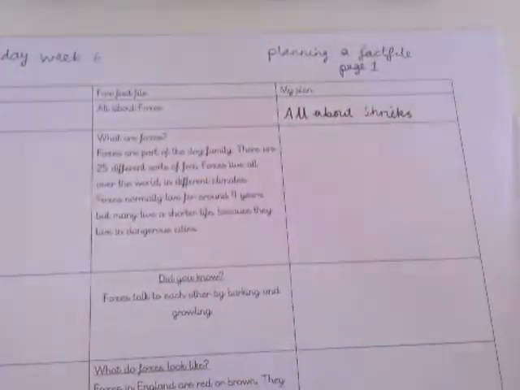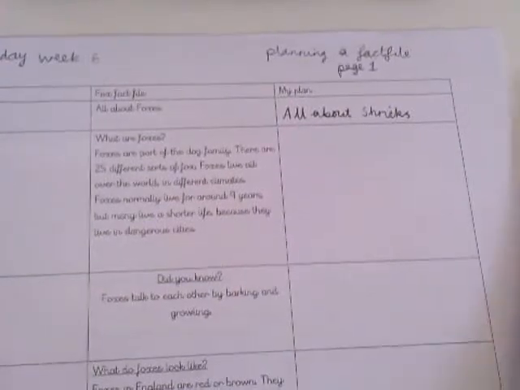So we're going to have a look at this to help us with what we need to write, and then you are going to have a go at the rest of the sheet on your own once we have had a look at the first two boxes. We'll look at what we need to include in each box, and if you have any questions, do remember that you can send me a message on Dojo.